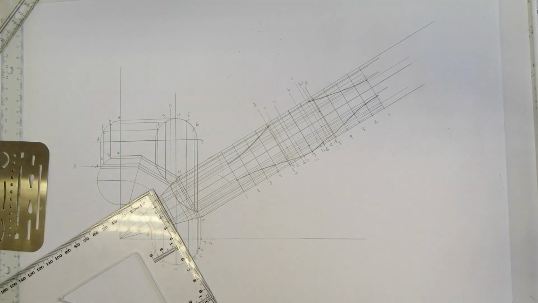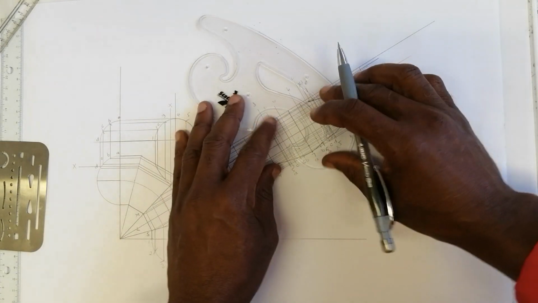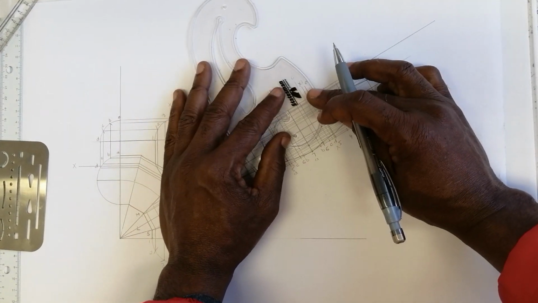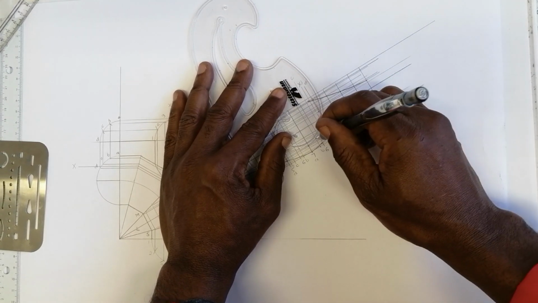So too many lines. You must get used to this. You have to work to get used to all the lines, interpretation of the lines.